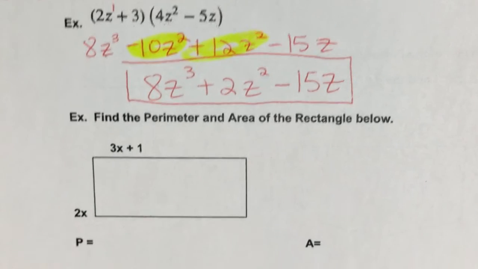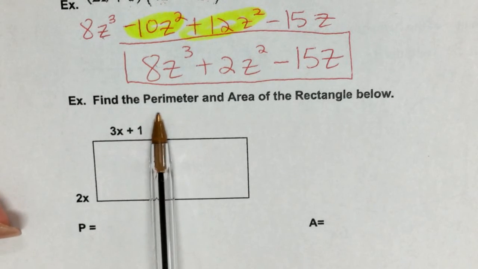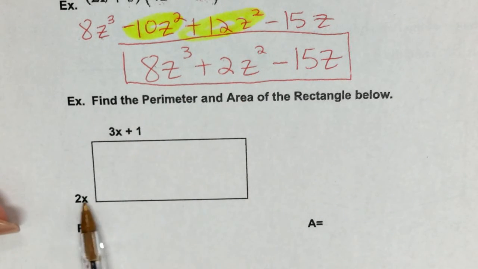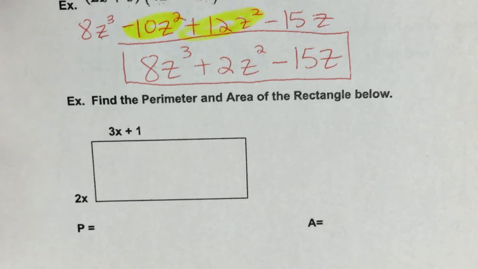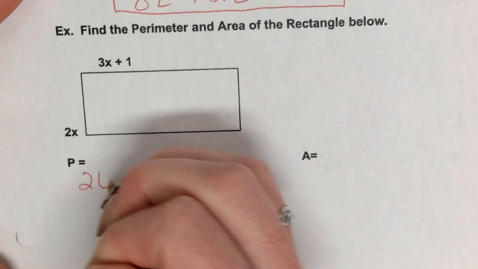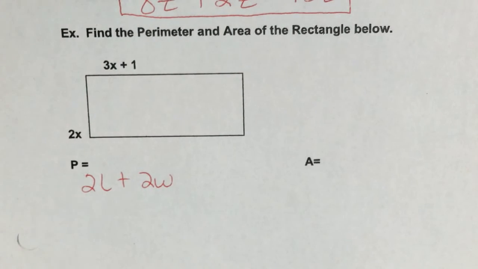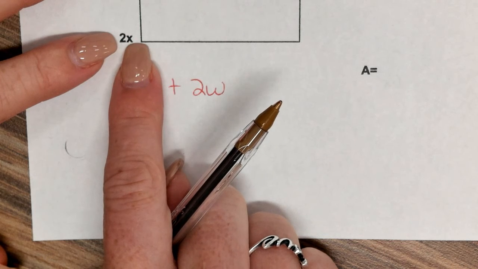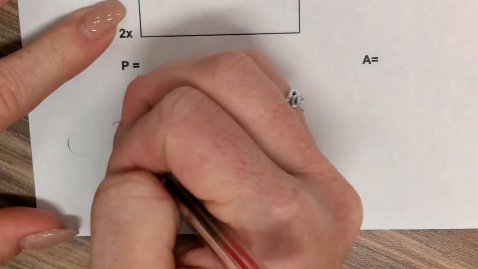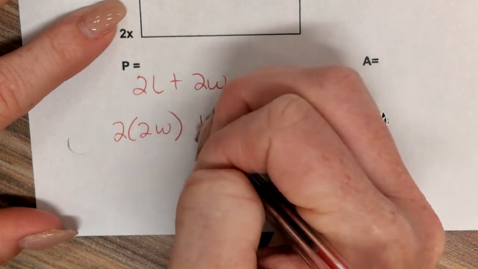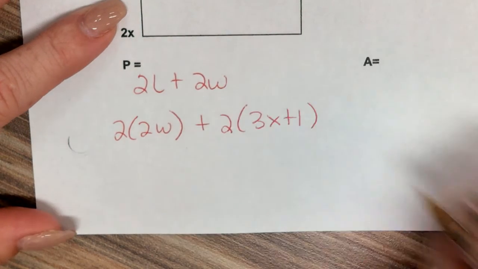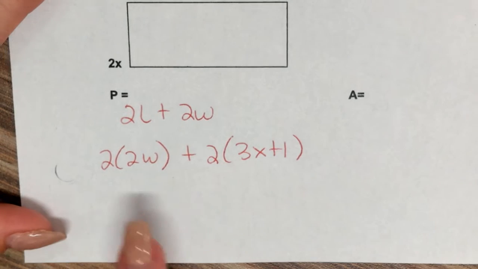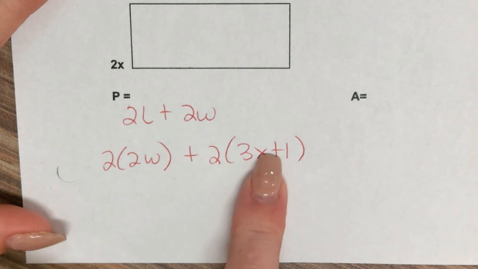Okay, the next one wants us to find the perimeter and the area of this rectangle. How do you find perimeter? 2L plus 2W. You add up all the sides, right? Well, here's this side. So I'm doing 2 times 2x, which is what? So I'll just go ahead and write it like this so nobody gets confused, plus 2 times 3x plus 1. So that's 2 times the length and 2 times the width.